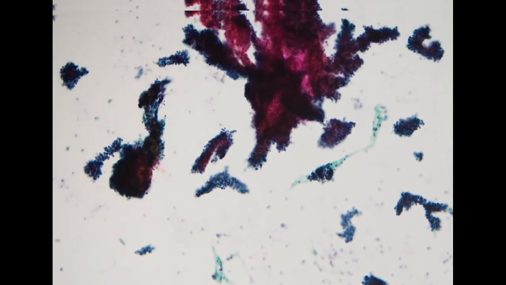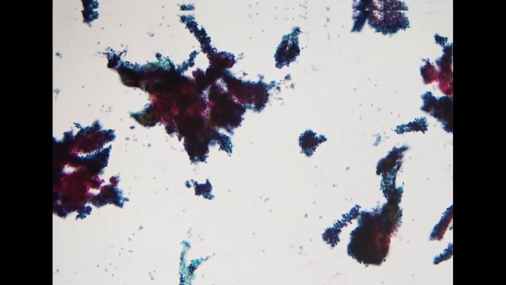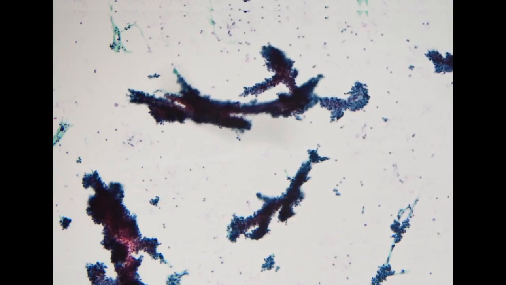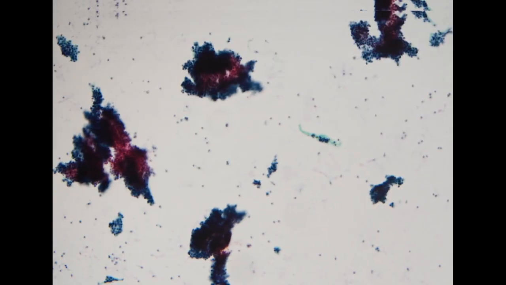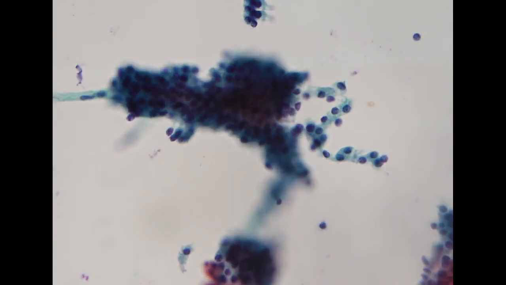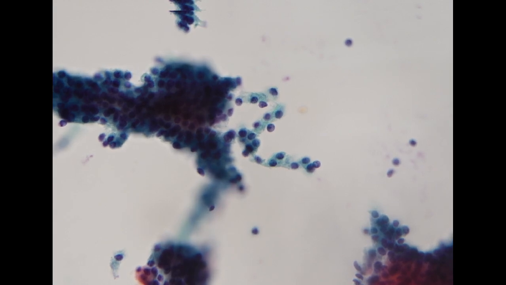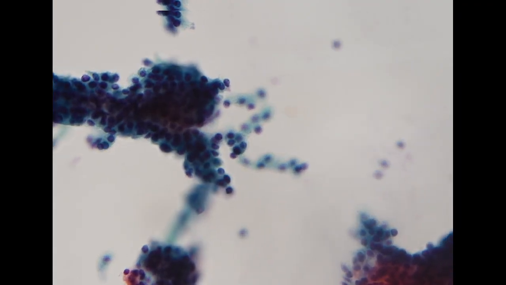Additionally, the architectural pattern is also quite interesting because it shows very prominent, delicate branching papillary structures. With this papillary structure, we might think, could it be papillary thyroid carcinoma? But now we are quite experienced with this type of lesion. When we go to higher power, all of these cells show very round, uniform nuclei without oval change and without nuclear inclusions.